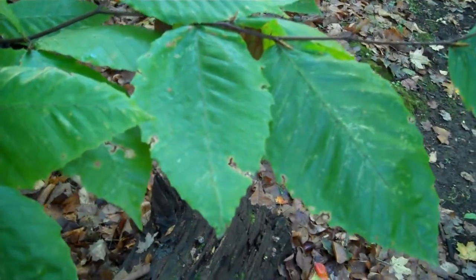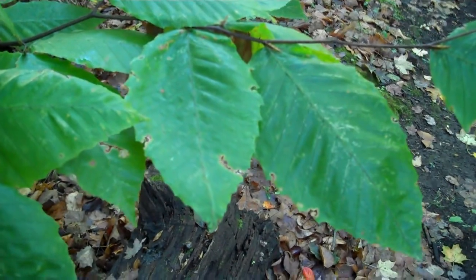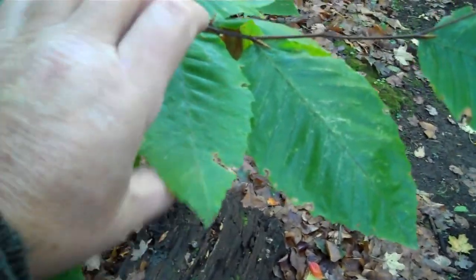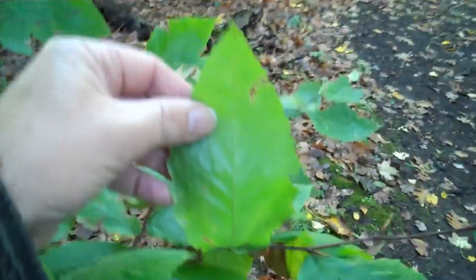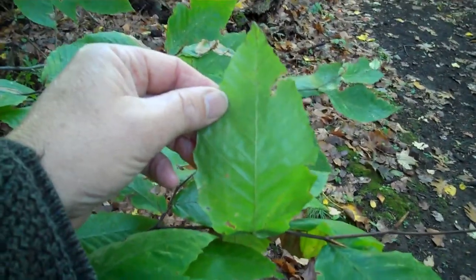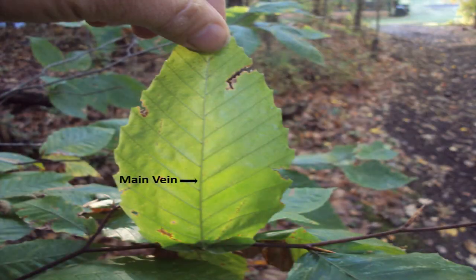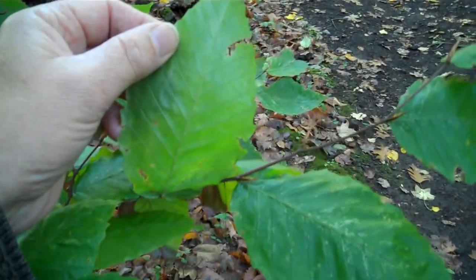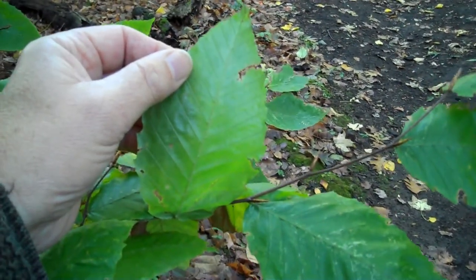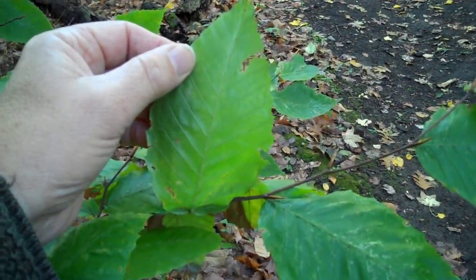Like the oak tree, the leaves on a beech tree are longer than they are wide. Also, like the oak leaf, the main vein on a beech leaf runs the entire length of the leaf, with secondary veins that branch off the main vein and go off to the sides. This is unlike the maple, where all the main veins start from the same central point.